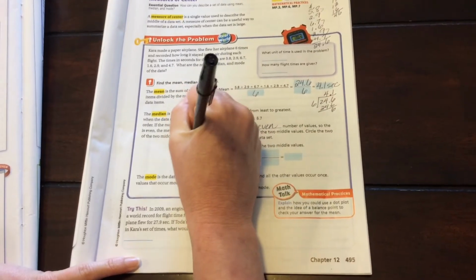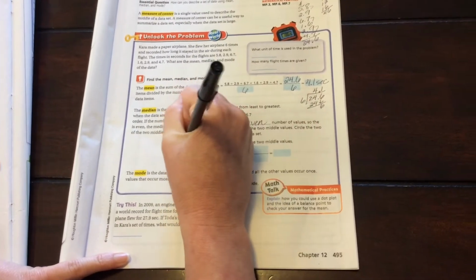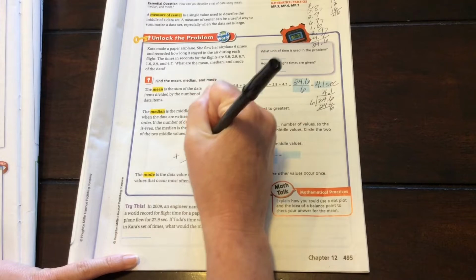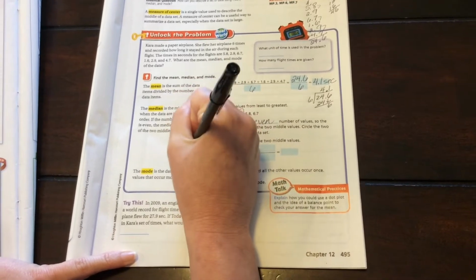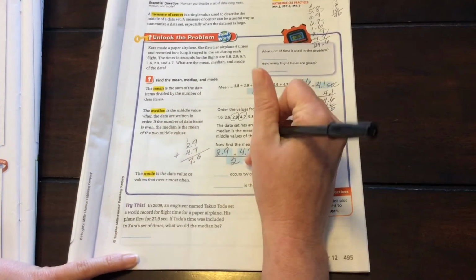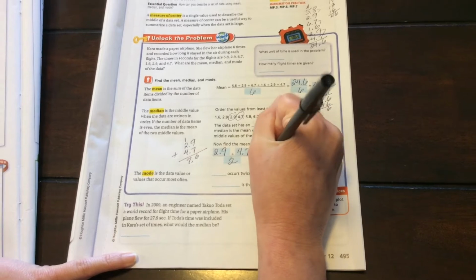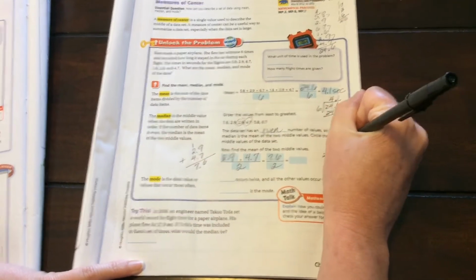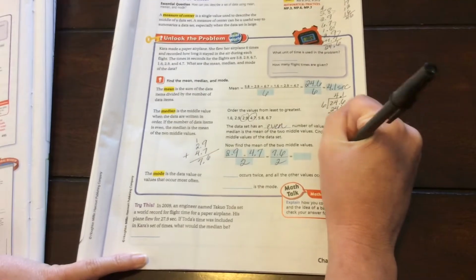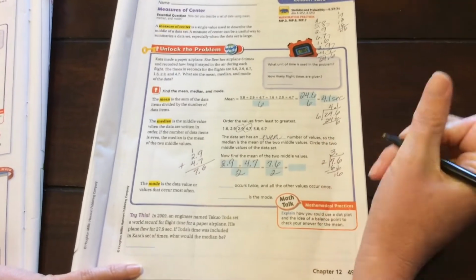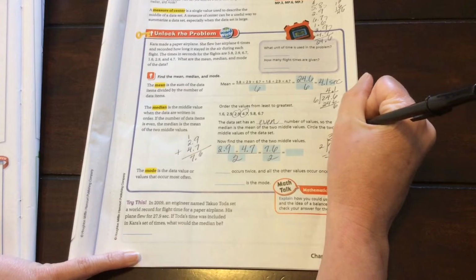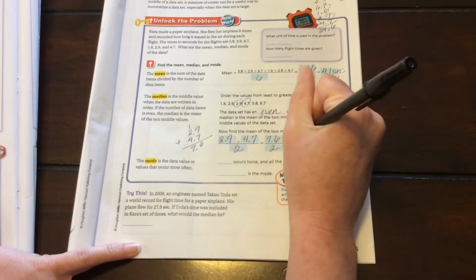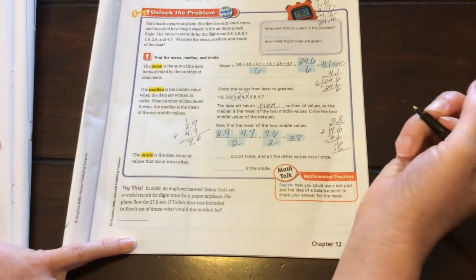So line up my decimals. And then I'm going to divide that by 2. So that's 3 8/10 seconds.